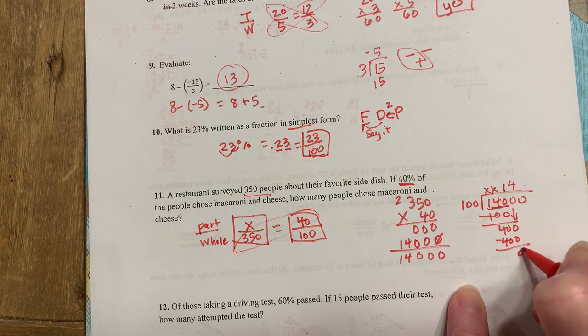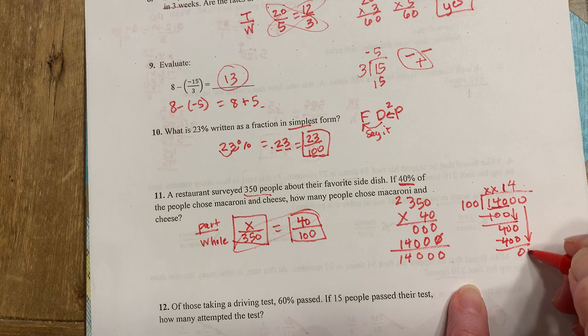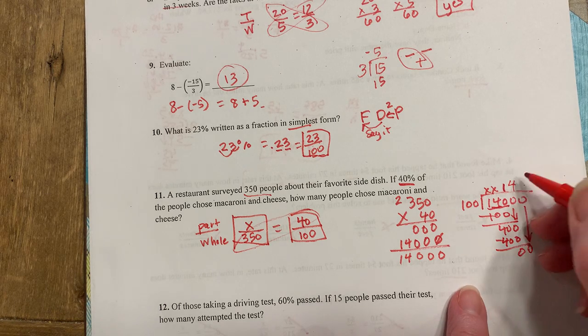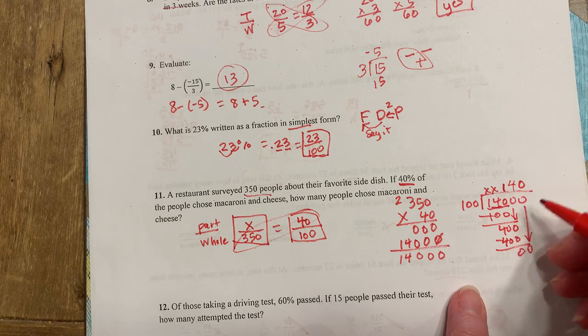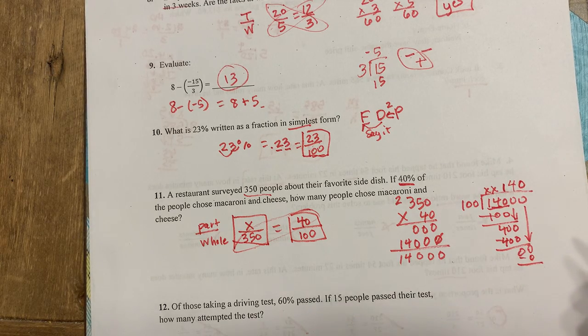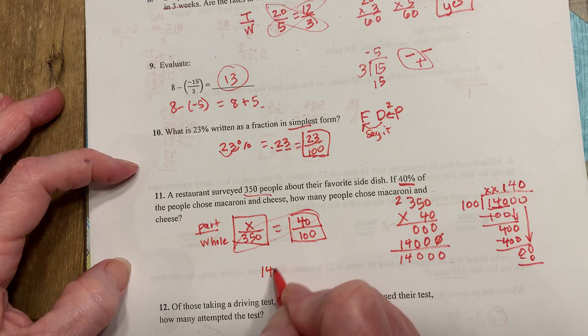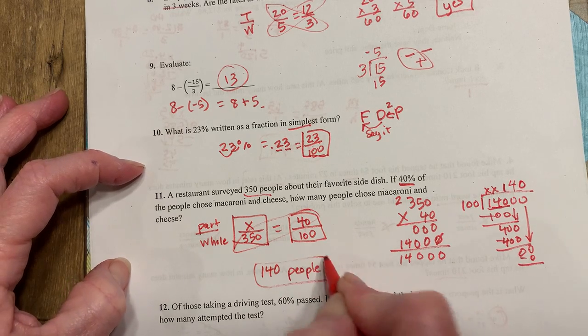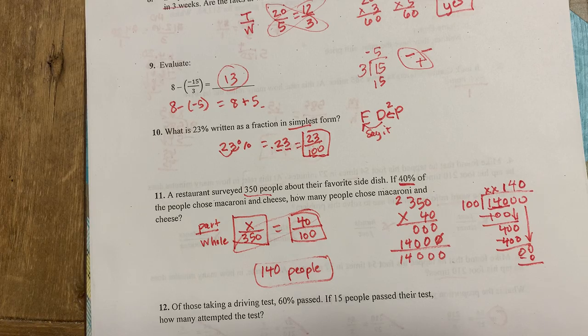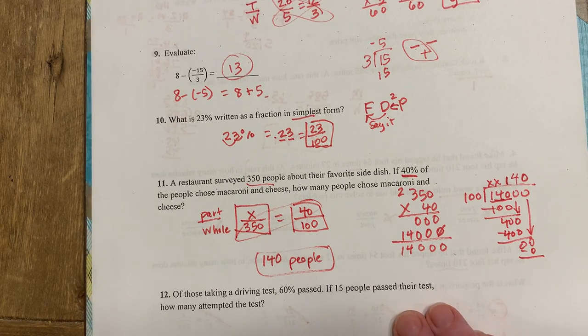Then you may be tempted to stop, but if there's still a number to bring down, you've got to keep going. And if you bring it down, you have to put a number on top of it. 100 won't go into 0, so put a 0 there, and now you can be finished. That's telling me that there are 140 people who chose macaroni and cheese of the 350 people they surveyed.